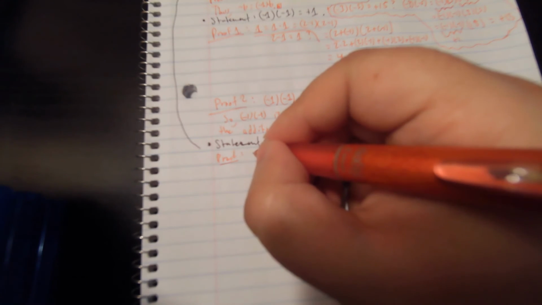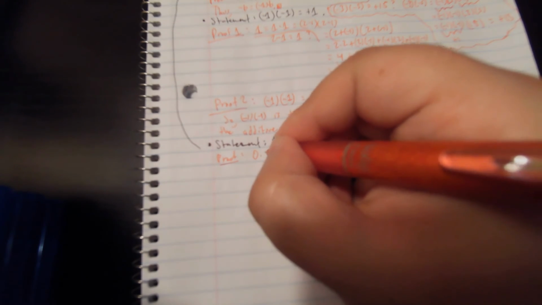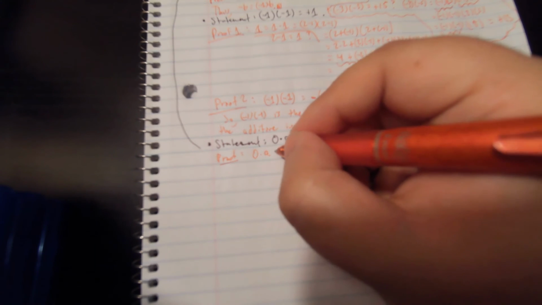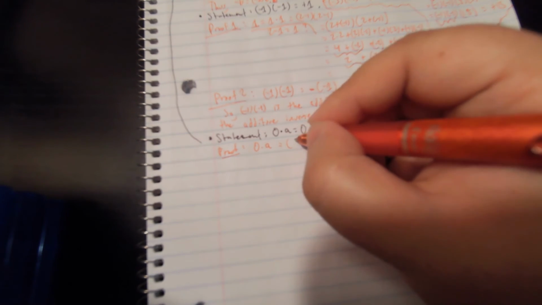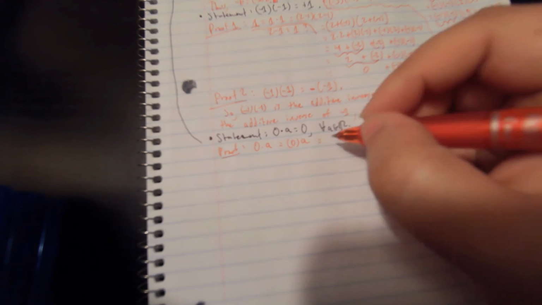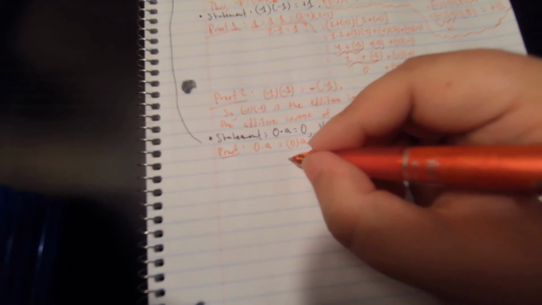So 0 times a. I'm multiplying, so let's use parentheses: 0(a). But why would I want to do that? Well, 0 is nothing, so 0 equals 0 plus 0. You're cool with that?